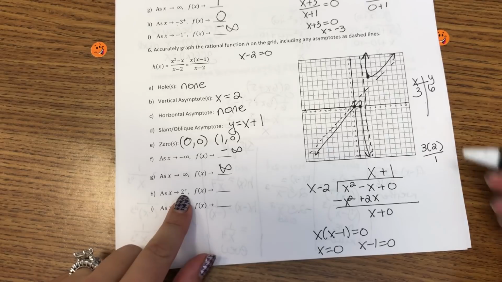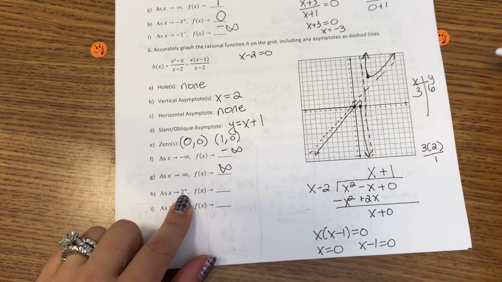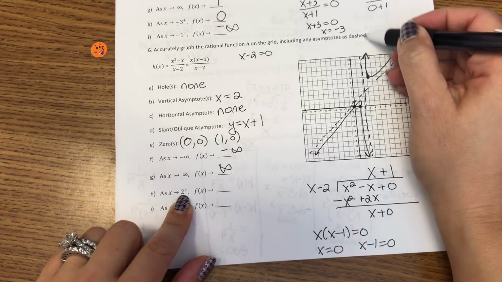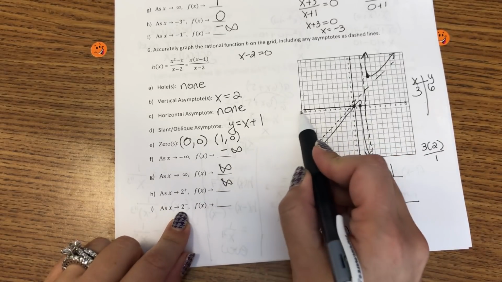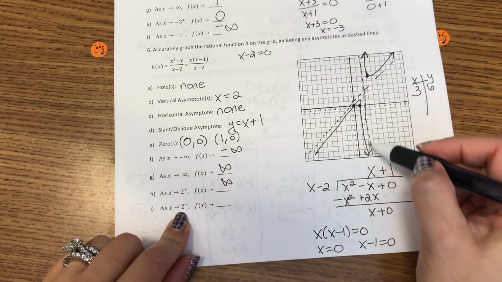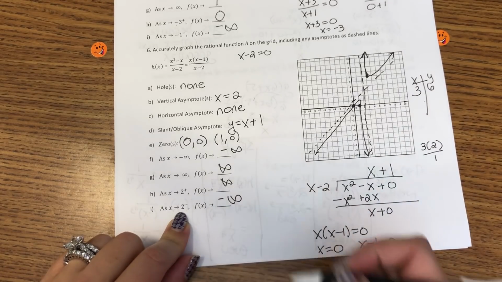And 2. Okay, as we approach 2 from the right is this way. The graph is going up to infinity. 2 from the left, so that's this piece that's going down to negative infinity.